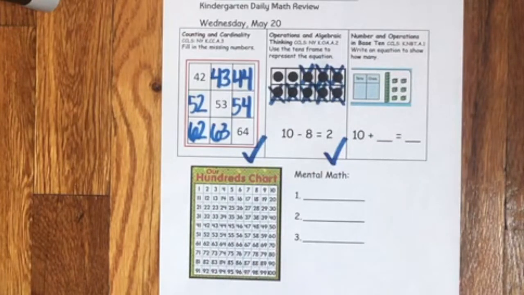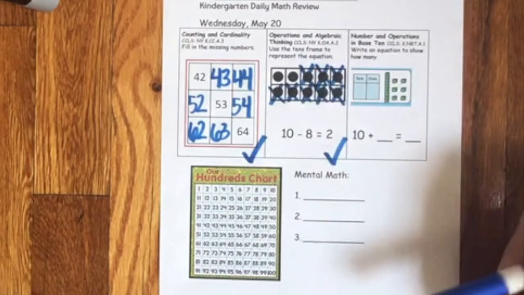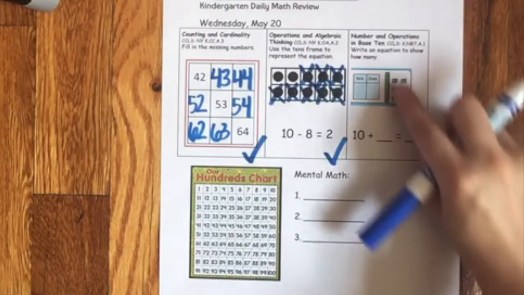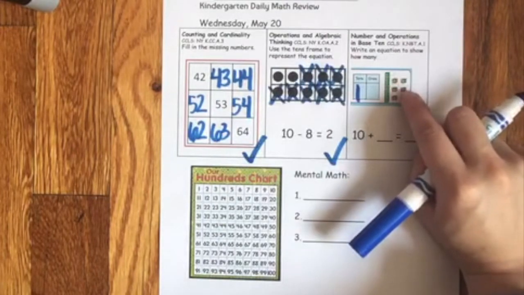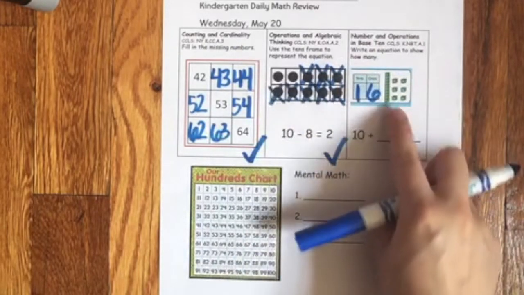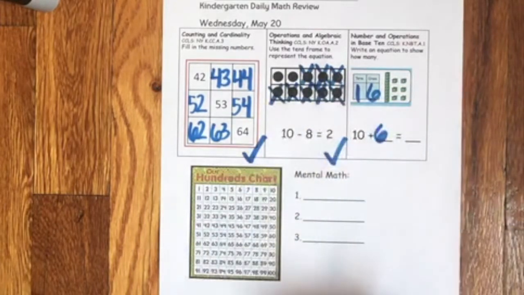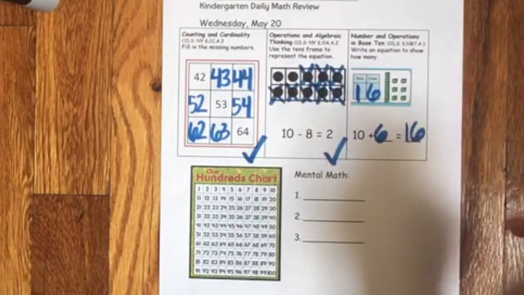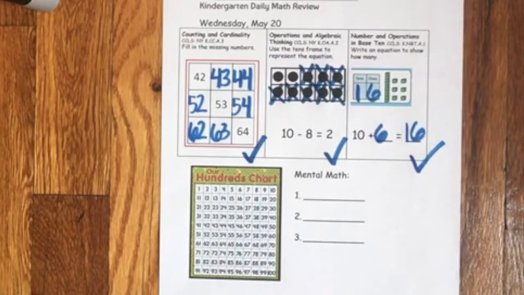Now let's look at the last box. It says write an equation to show how many. I have some tens and some ones. How many tens do I have? Right, I just have this one long 10. And how many ones? 1, 2, 3, 4, 5, 6. 6 ones. So now I need to write an equation. 10 plus how many? Right, 6 ones. So 10 plus 6 equals 16. Did you get that? Give yourself a check.